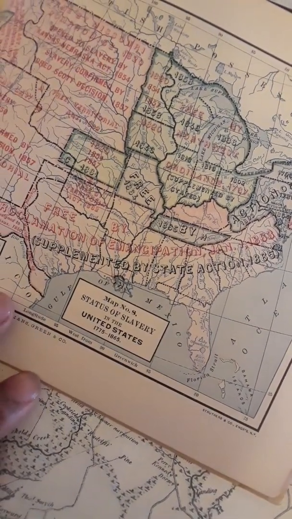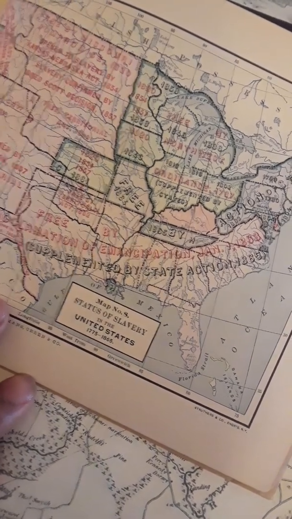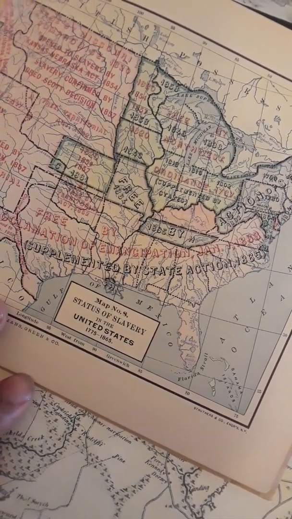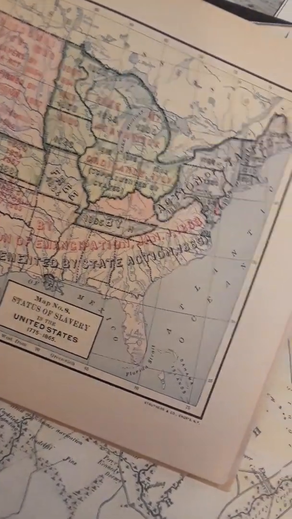So, okay, let me just do it like this. This is a book from 1893. Let's see if I can make it clear. There it is, 1893. Again, I got this map at auction on eBay. Can't remember how much it was, but it was a pretty penny. The reason I got the map is because it showed the boundary lines in the United States. As you can see here, this map is showing the emancipation of the southern states.